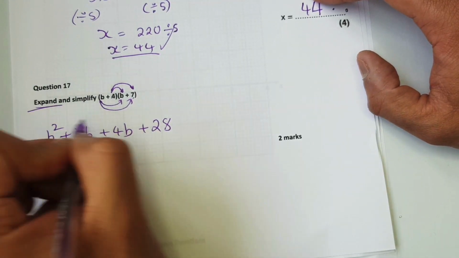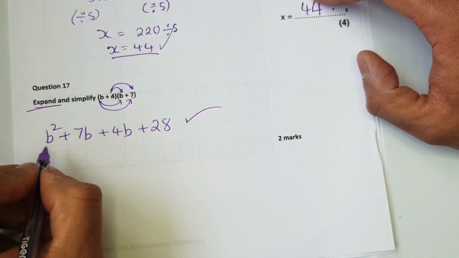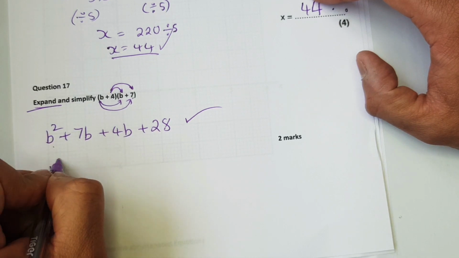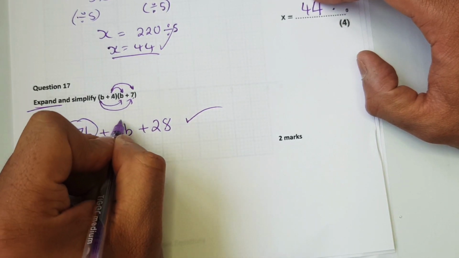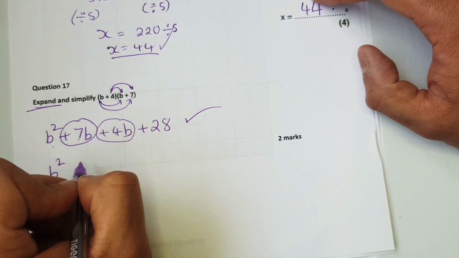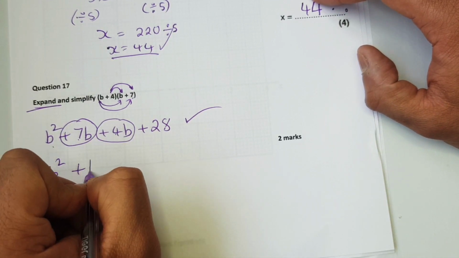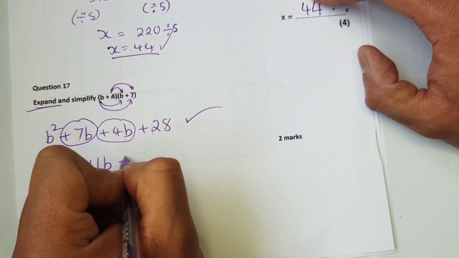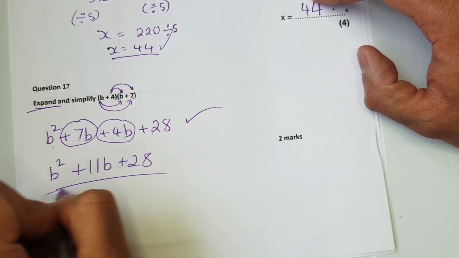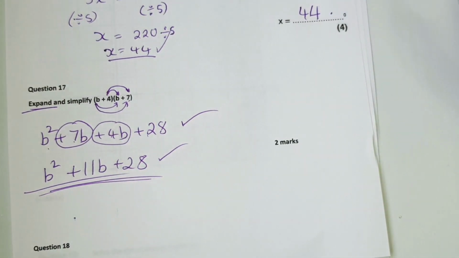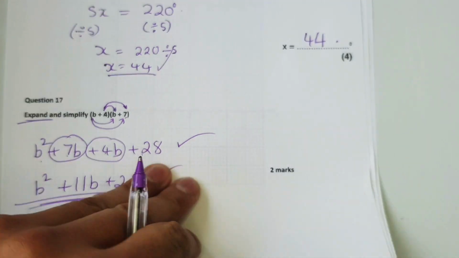Now we've expanded it. That's 1 mark. We simplify it. There's only one b squared there, so we leave that as it is. Collect all the b's together. 7b plus 4b is 11b, plus 28. That's your final answer. That's your second mark. Question 18.